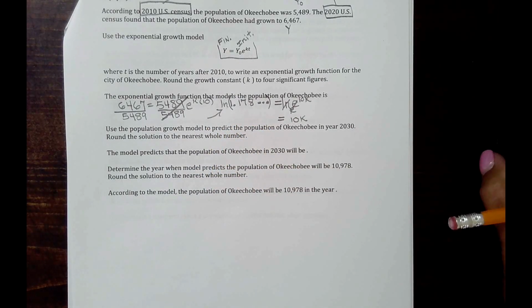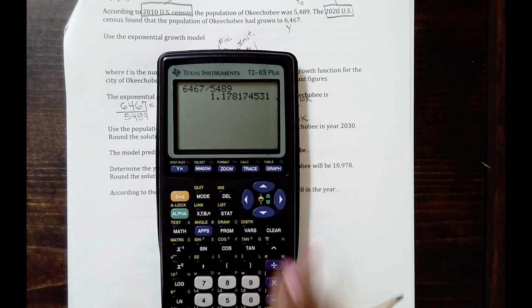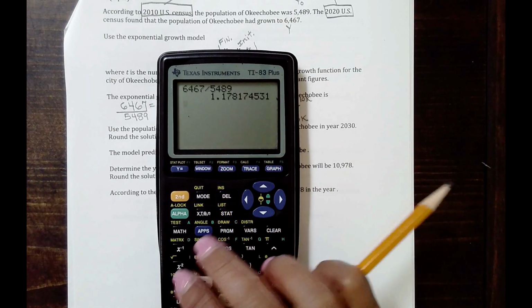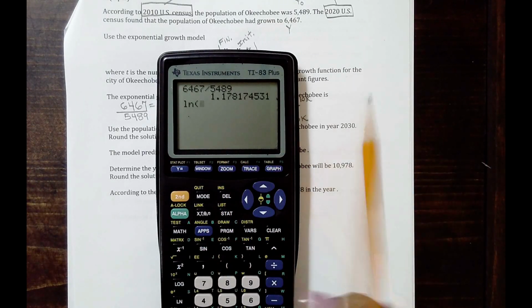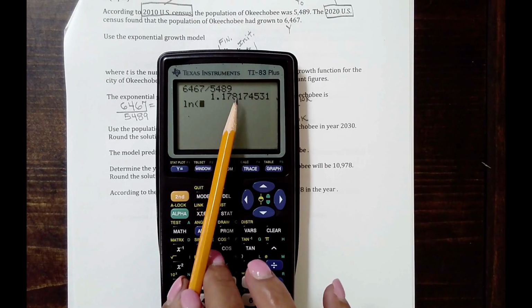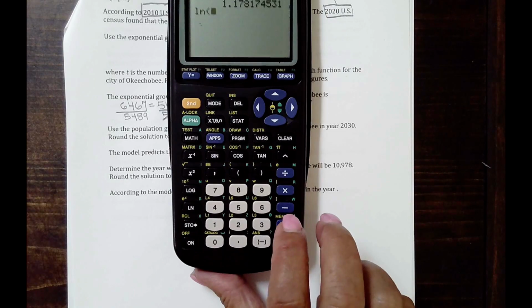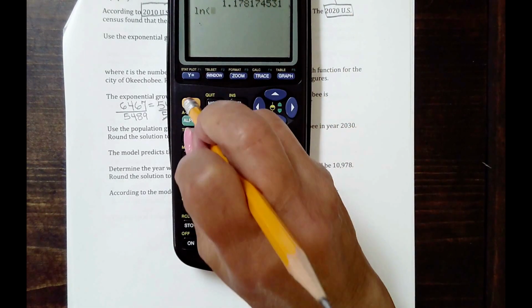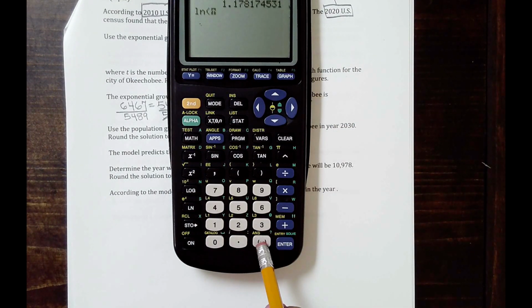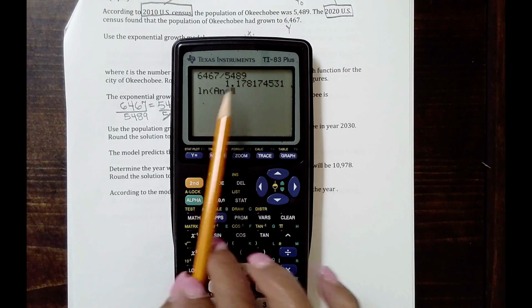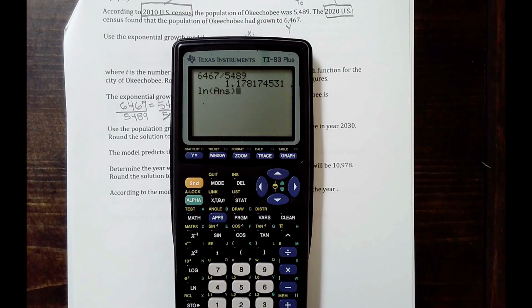Now take the ln of this. You're going to put it in your calculator, so it's a good thing you still have that exact version of 1.178. You want to paste this exact number right in here, so you press second, answer, as I did in the first problem. The second key, answer's down here, and you'll see that it has dumped the answer from the last line. Close up the parenthesis. That is the ln of 1.178.